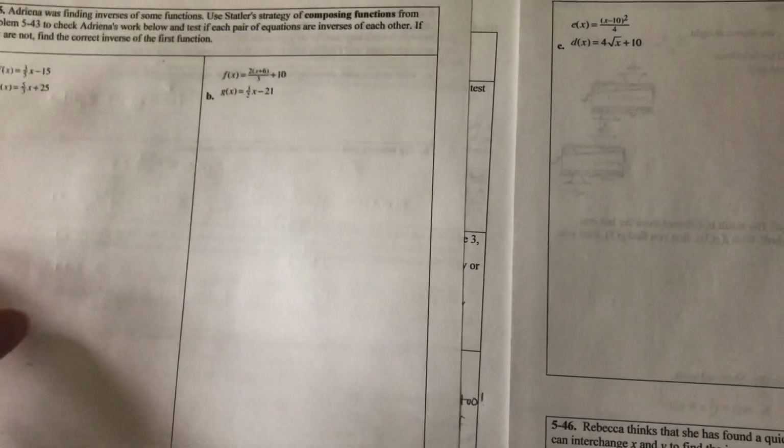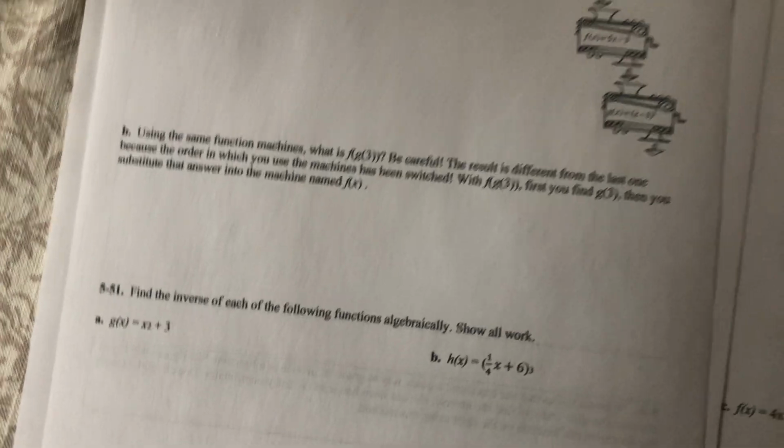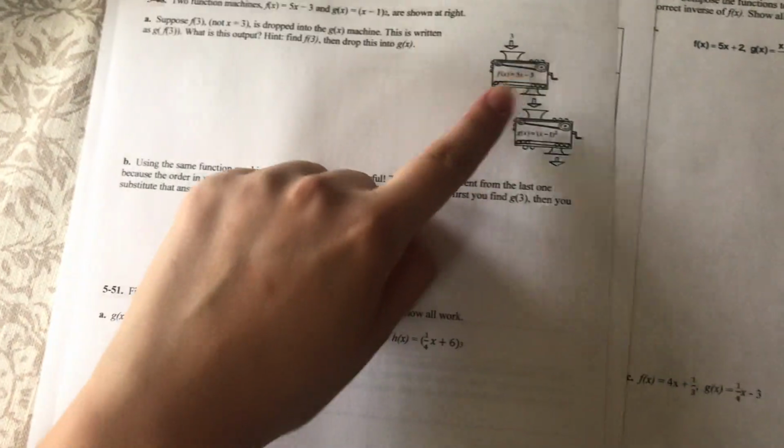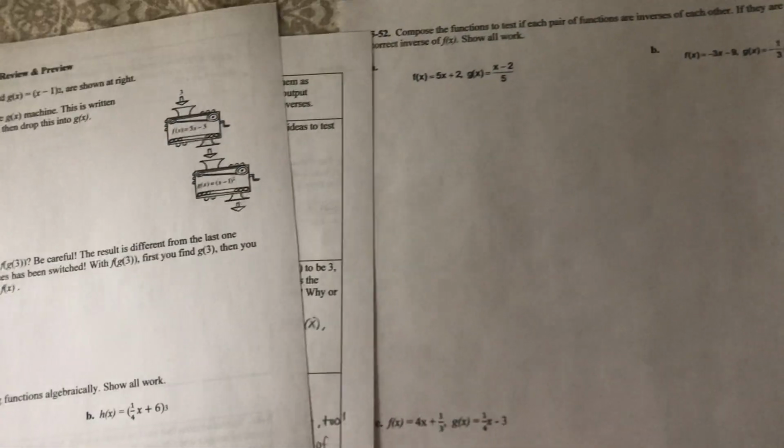Again, if you don't see a clear sign that things are going to start canceling out, it might be a good idea to conclude that they're not inverses. But you can always ask me questions if you have any, okay? So then in the review preview, you have a review of your function machines, pretty much a review of this stuff, and you're going to be composing on your own some more.